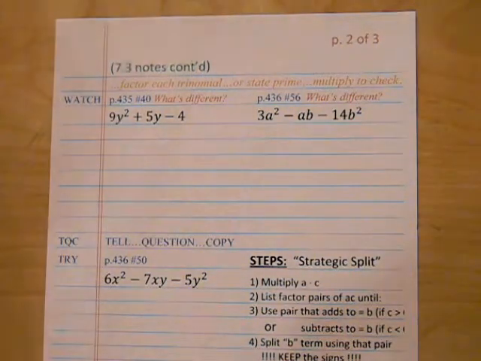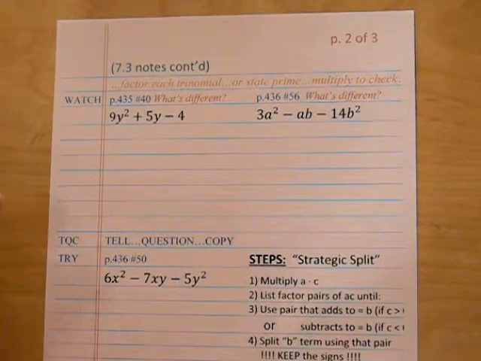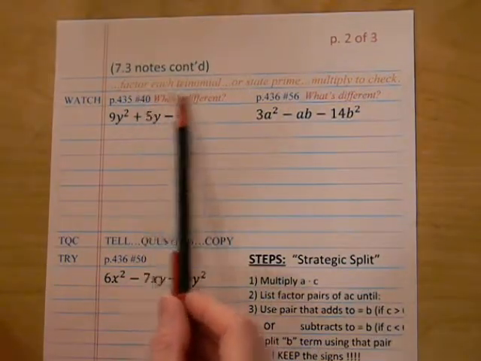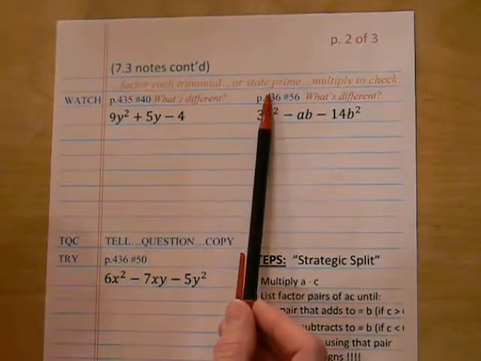Here on page 2 of 7.3, we've got just some more examples. We'll keep working through them until you feel comfortable and can take off on your own on the problem sets. The instructions are the same: factor each trinomial or state that it's prime.